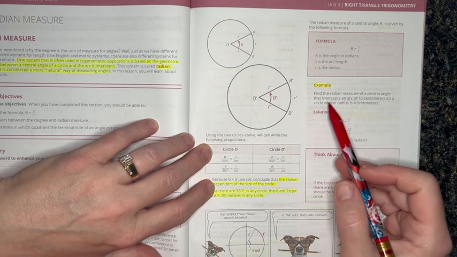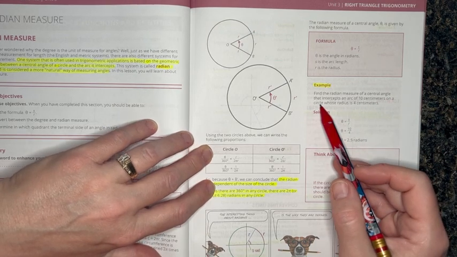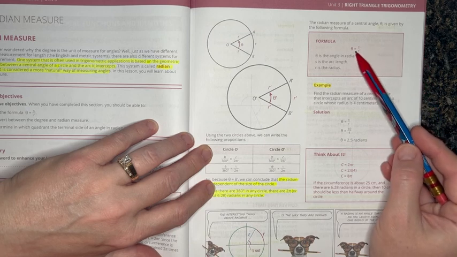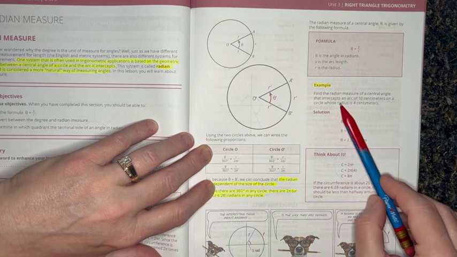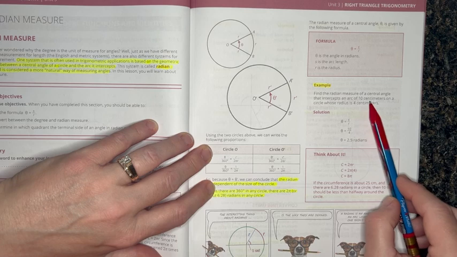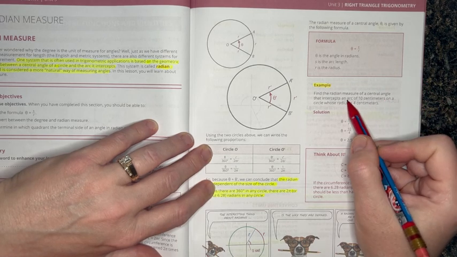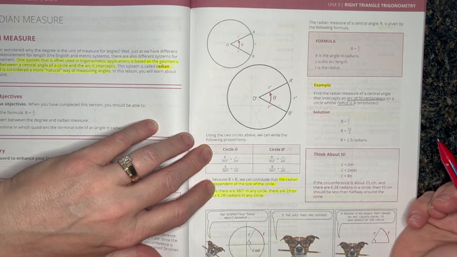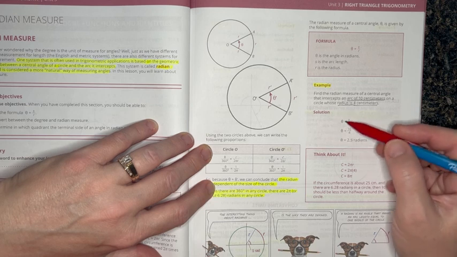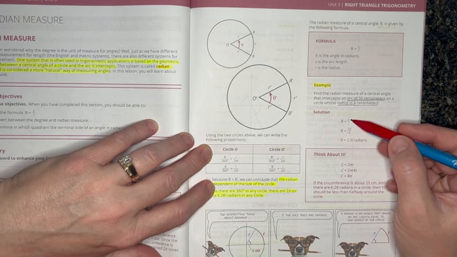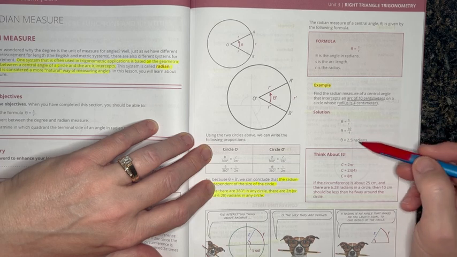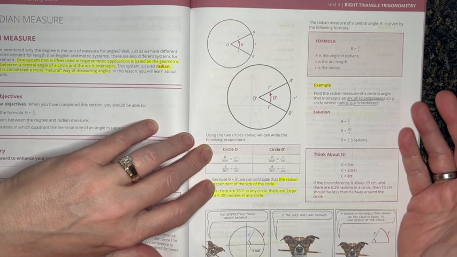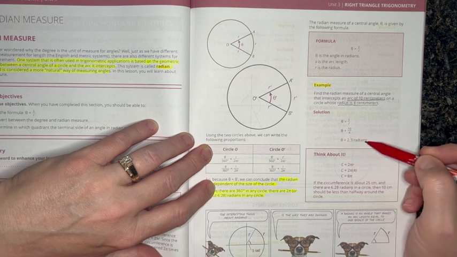Here's our example. Find the radian measure of a central angle, okay, so we're looking for the radian measure, which is theta, that intercepts an arc of 10 centimeters, on a circle whose radius is 4 centimeters, okay? So we're going to use the formula, theta equals arc length over the radius, 10 over 4, which is 2.5 radians, okay, is what the answer is.